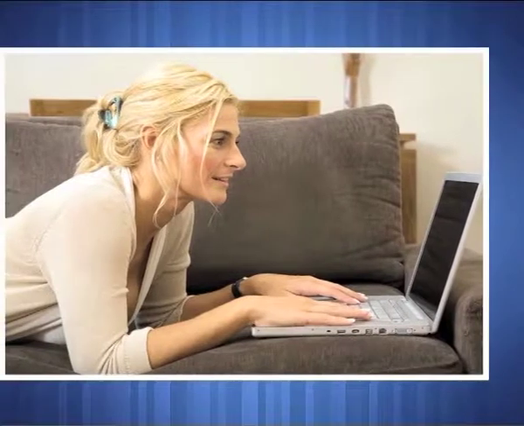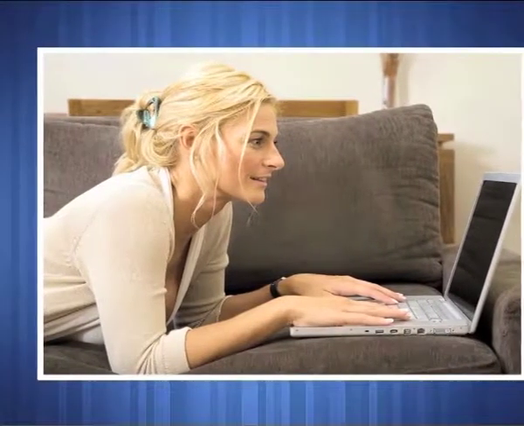Hide personal information. We should not give personal details like home address, phone numbers, interests, passwords. No photographs should be sent to strangers because they might be misused and shared with others without their knowledge.